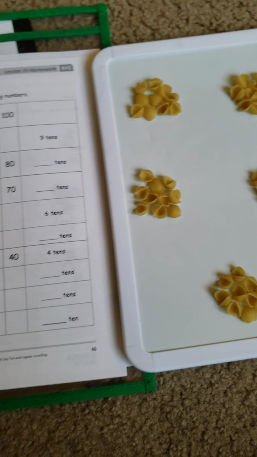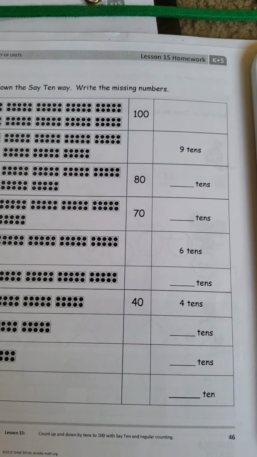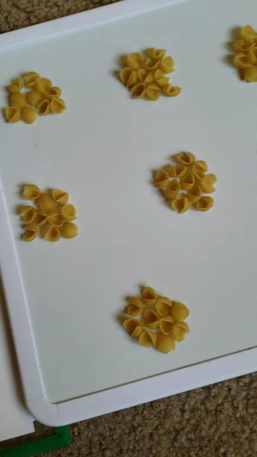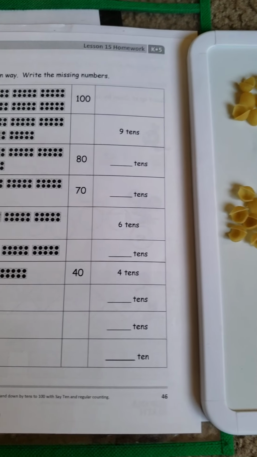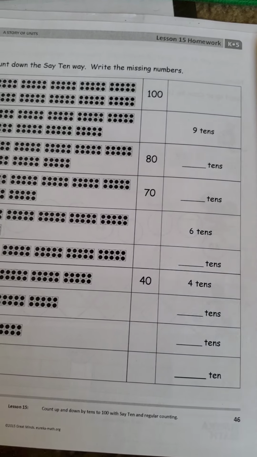Okay? So that is all for lesson 15, and I look forward to seeing your work, or if you decided to do it a different way, that's also fine too.